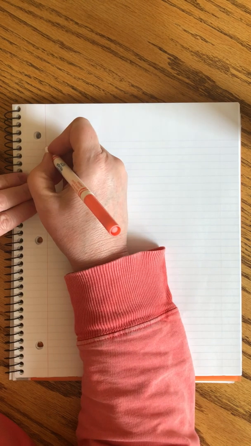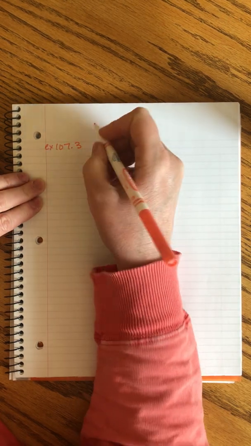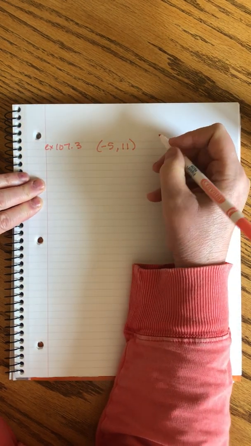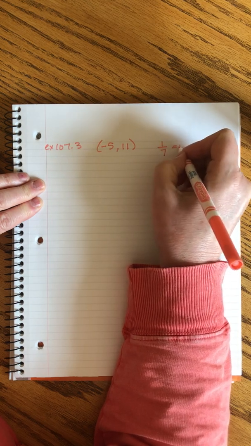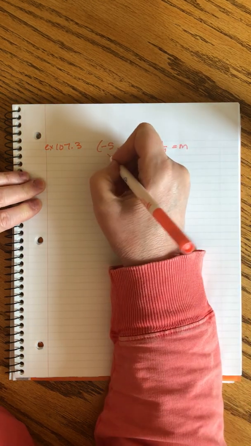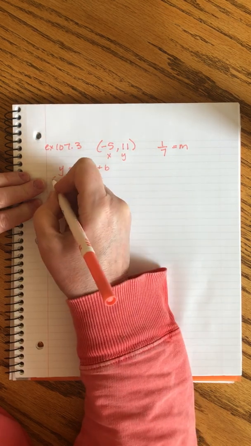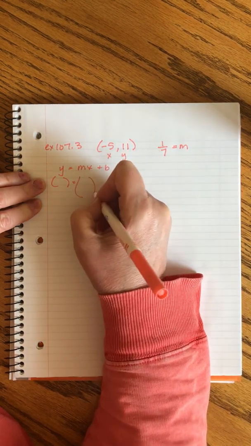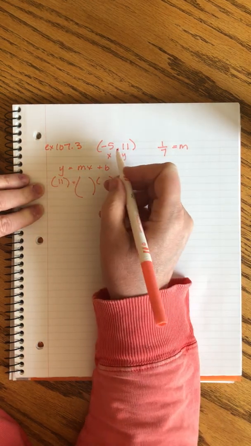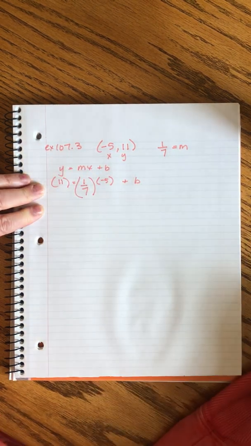Okay, 107.3. Find the equation of the line that passes through the point minus 5, 11, and has a slope of 1 over 7. All right, John's given us the slope. We don't even have to worry about it. We just remember this is x and y. Y equals mx plus b. This is a fraction, so I'll make it big. We plug in, y is 11, x is minus 5. I'm going across. There's different ways to fill it in, whatever makes sense to you.